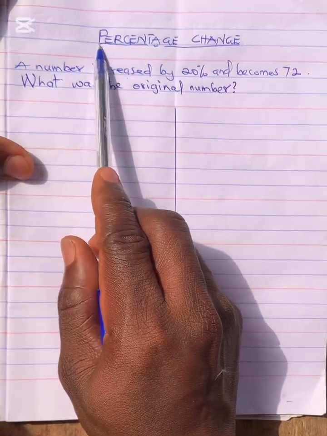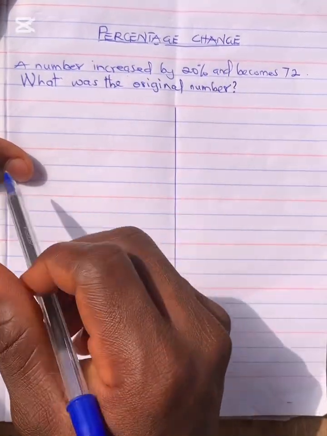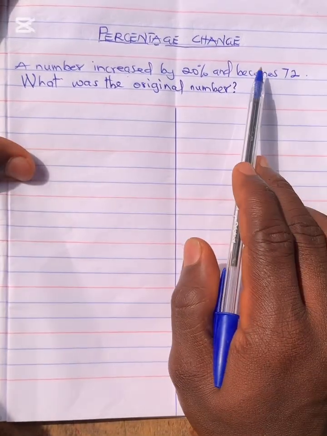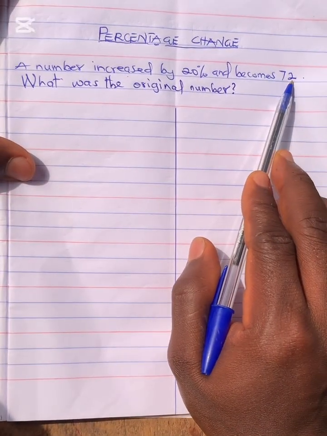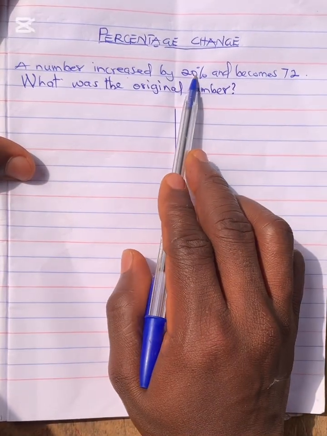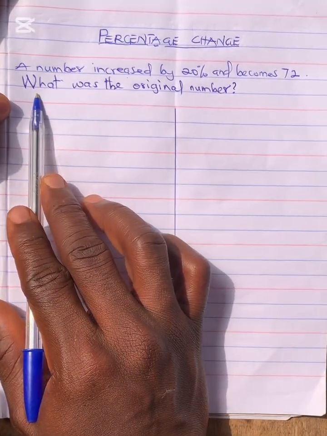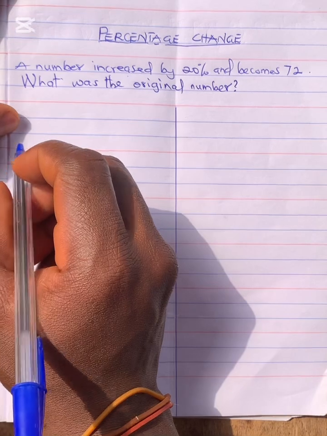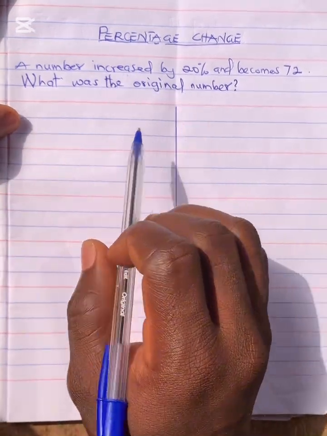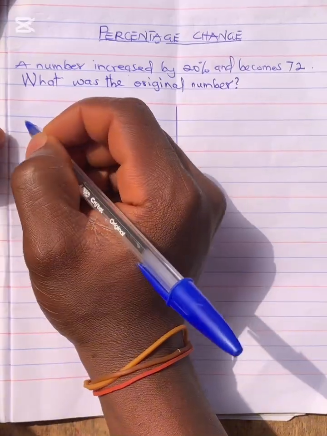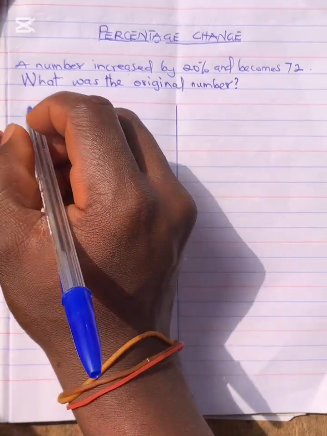So we are on percentage change. Now, before the number increased to 72 by 20%, it was originally a certain number. But since we don't know the number, we can let the number be any variable.